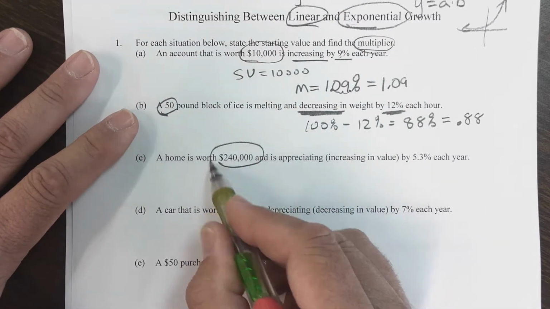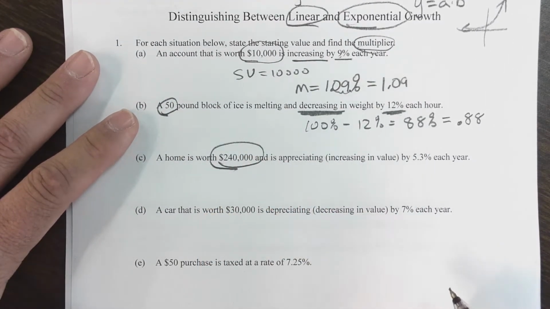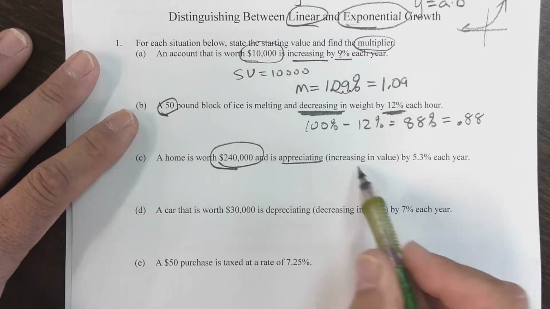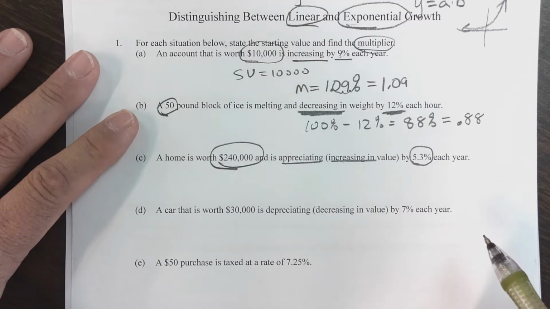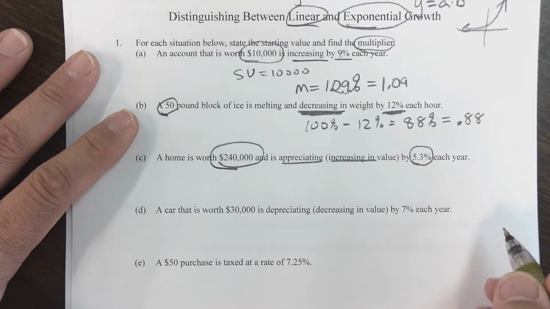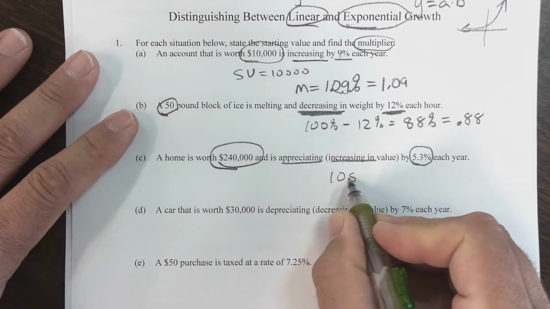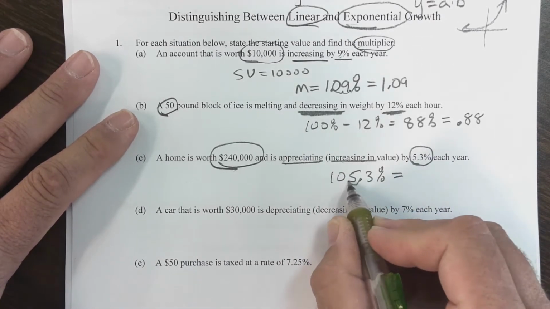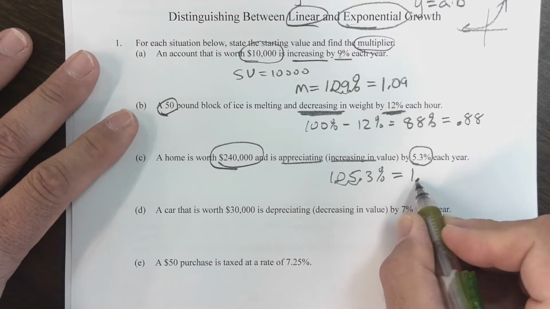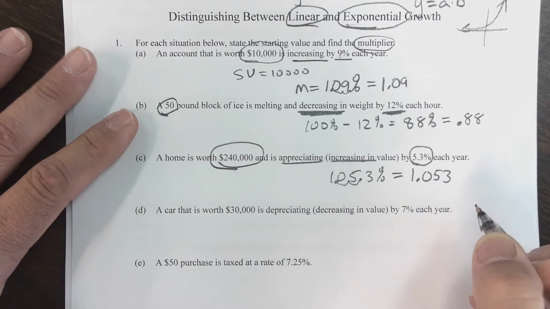There's my initial value, my starting value. Appreciating is a fancy word for increasing, and it's increasing by 5.3%. So you add that to 100, that's 105.3%. And as a multiplier, you move the decimal 2 spots, that's 1.053, your multiplier.